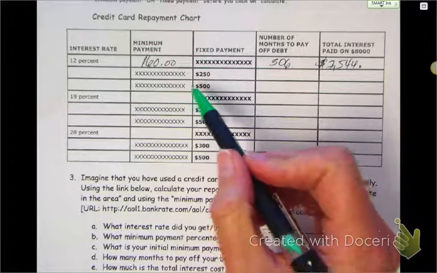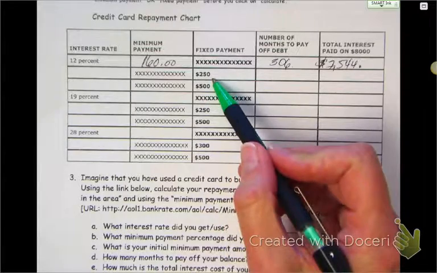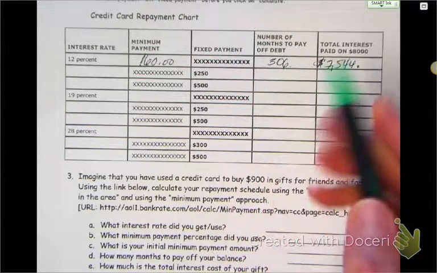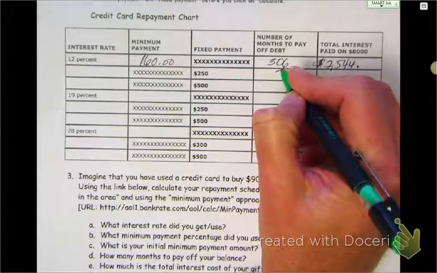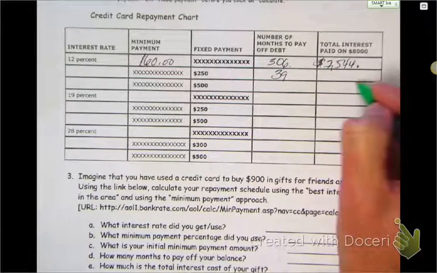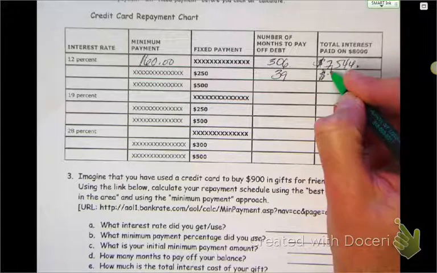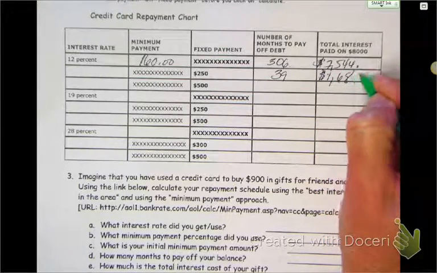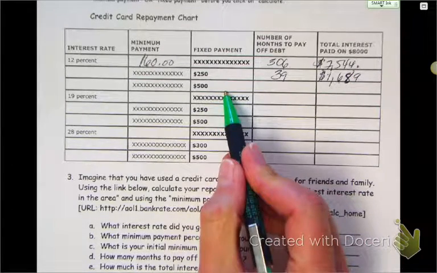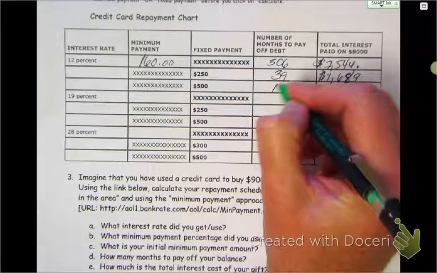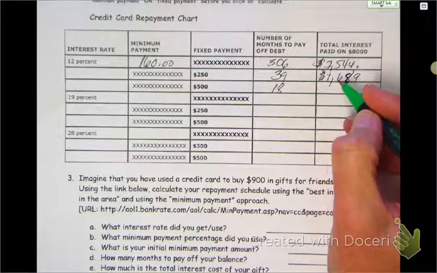How about if we have a fixed payment of $250? What do you think? Good, 39, good. And then how much are we paying in interest? Good, 1689 and a little bit of change. How about 500? 18 months and 761. Right, 761.